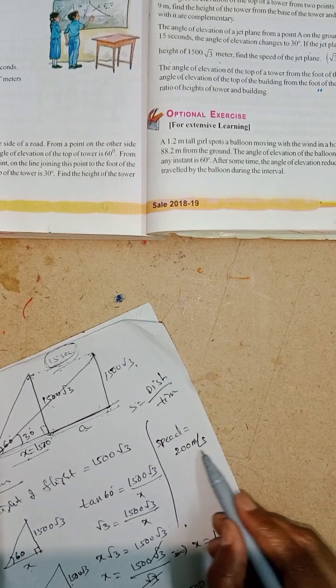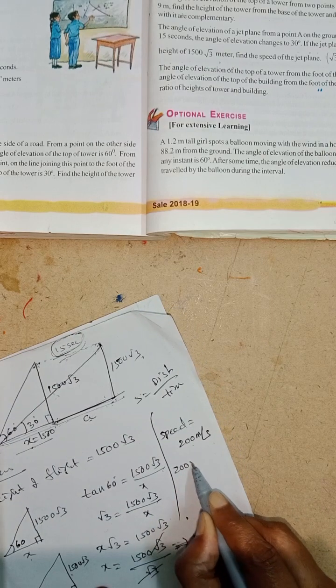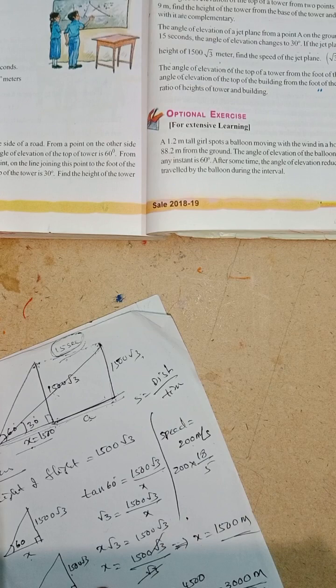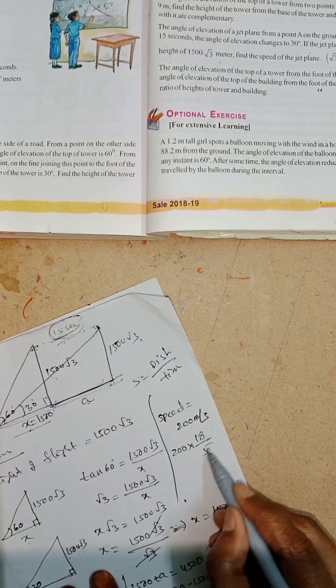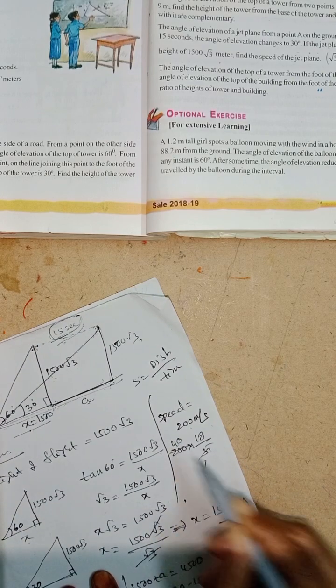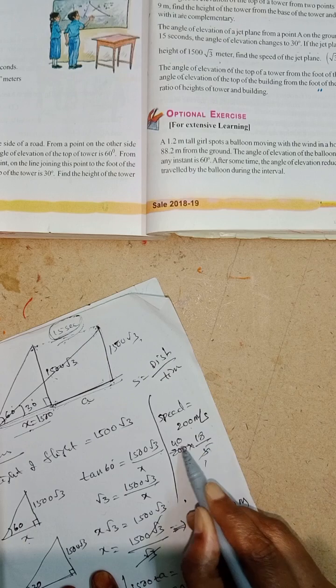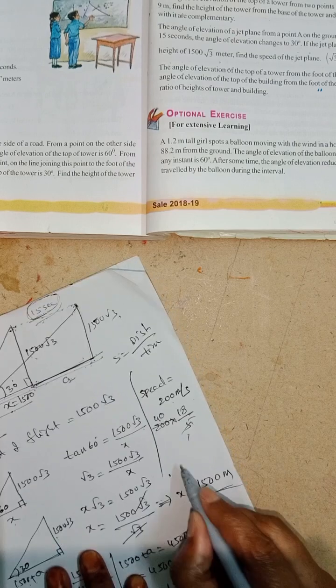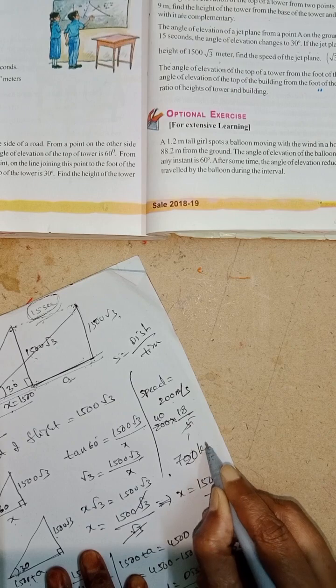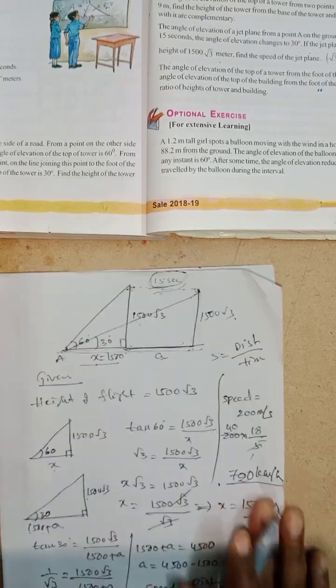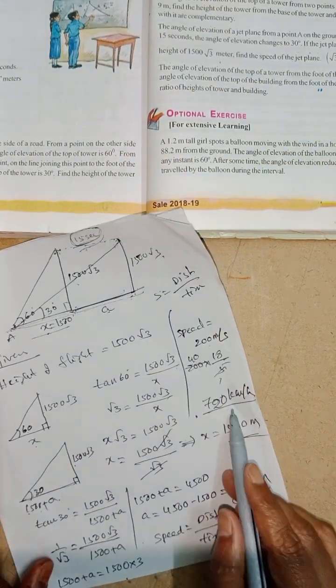If you want to change this into kilometers per hour, we have to multiply 200 into 18 by 5. Taking the calculation, 5 ones are 5, 5 40s are 200, and 18 into 40 is 720. So we get 720 kilometers per hour.